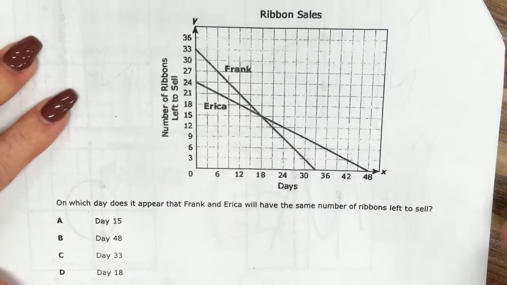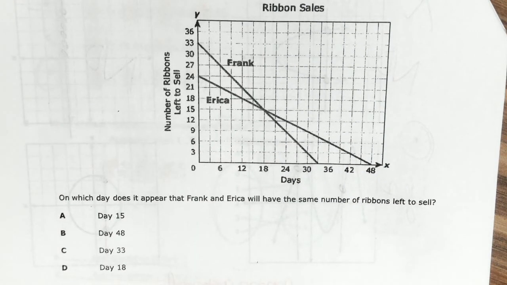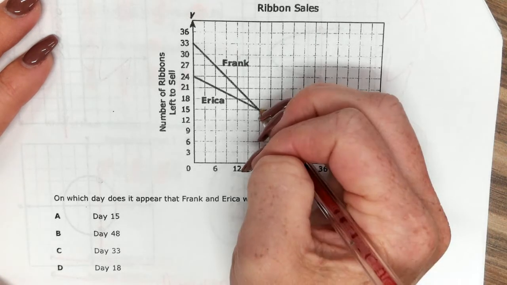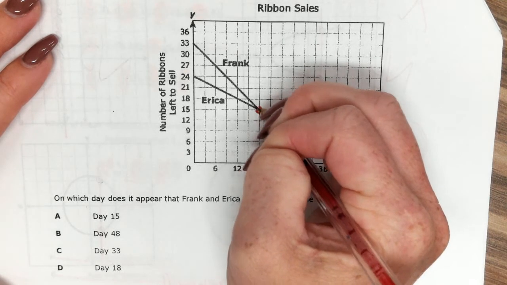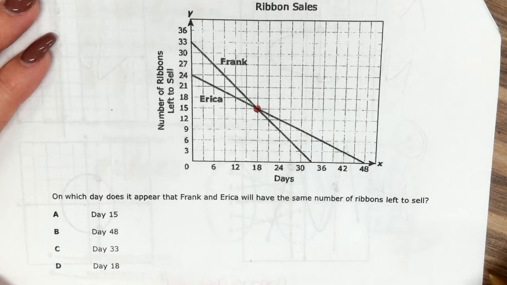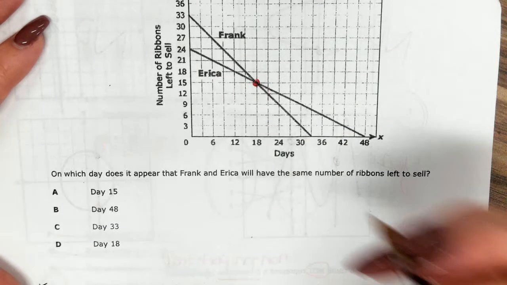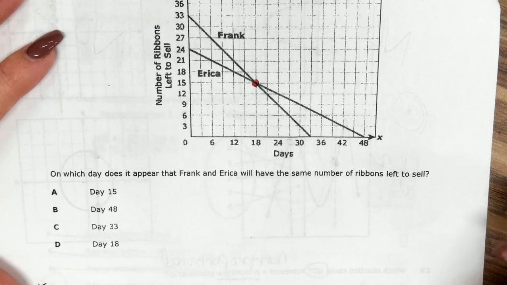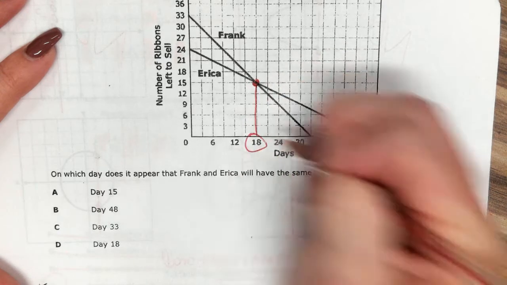Number 14. Do you even need to read the question? No. Where is the answer? Where the two lines meet. So the answer is either 18 what?